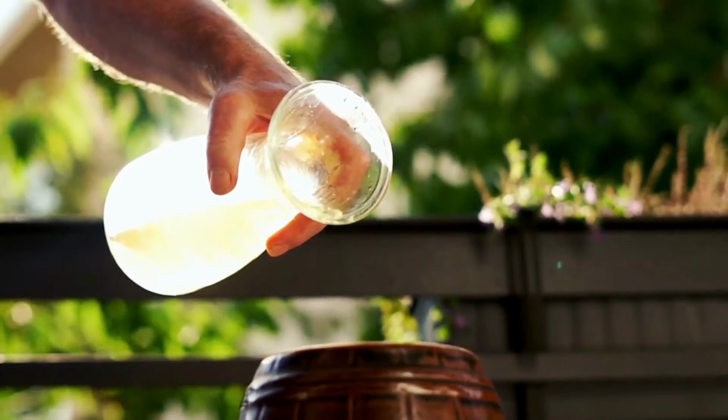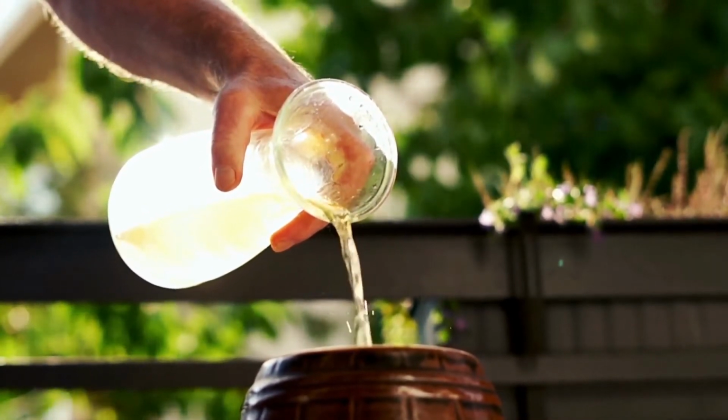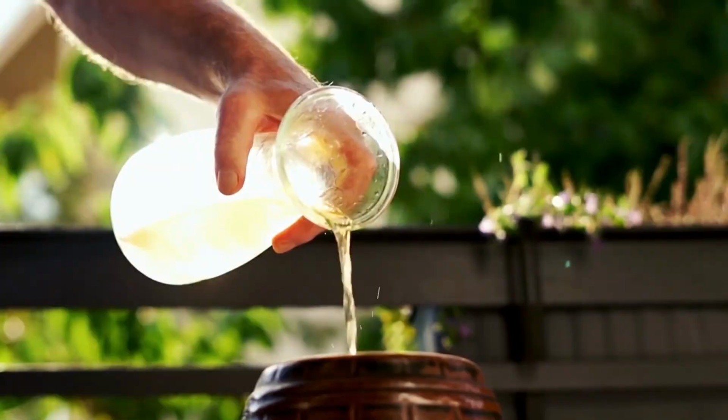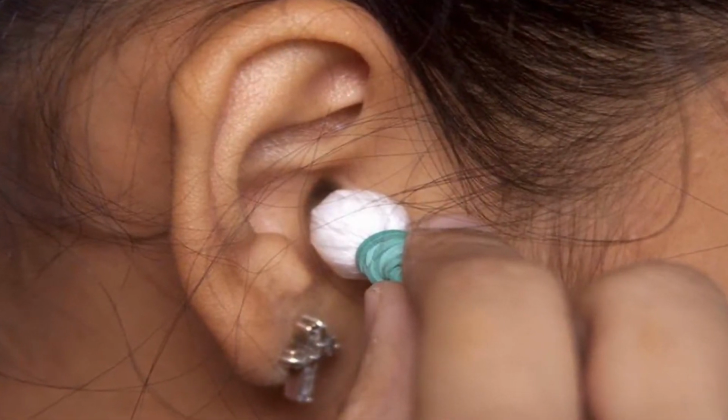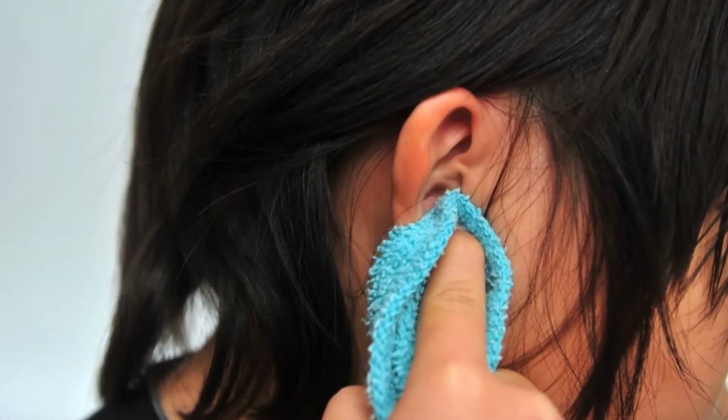To use apple cider vinegar for ear infections, mix 1 part apple cider vinegar with 1 part water. Soak a cotton ball in the solution. Place the cotton ball in your affected ear, and let it sit for 5 minutes or so. Remove the cotton ball, and lay down on your opposite side so that any residual vinegar can drain from your ear. Dry your ear out.